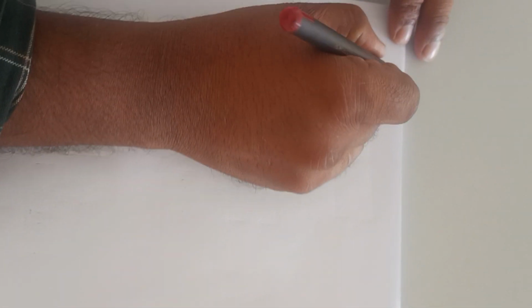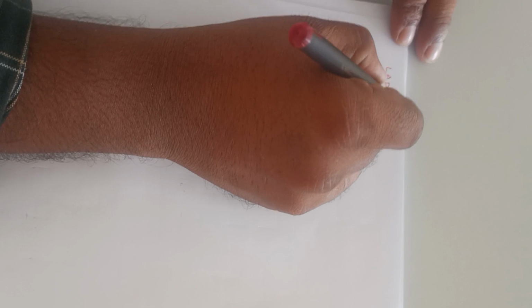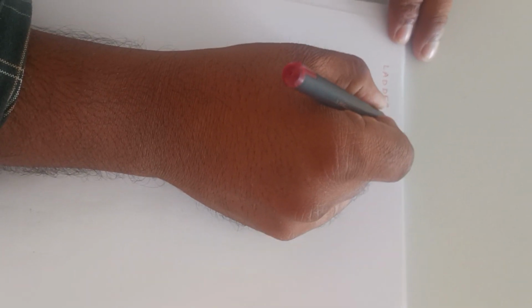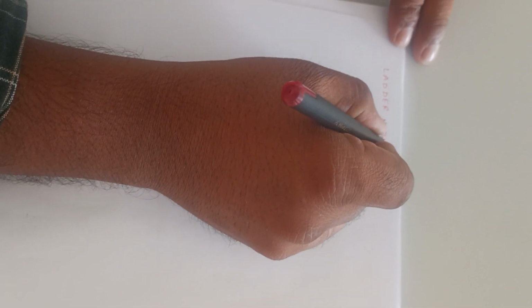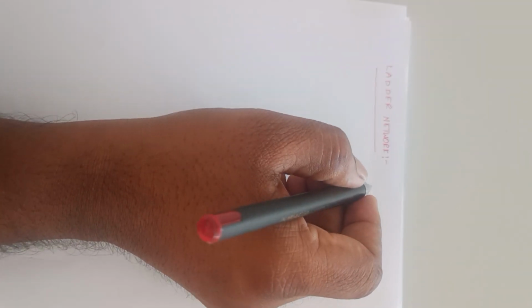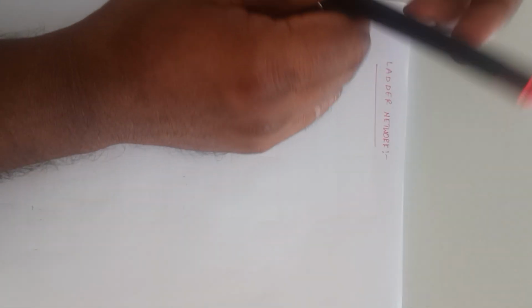If we are going to solve this other problem, let me explain what the ladder network is. If the networks are given like this, it is a ladder in this form. Let me draw the ladder network here.